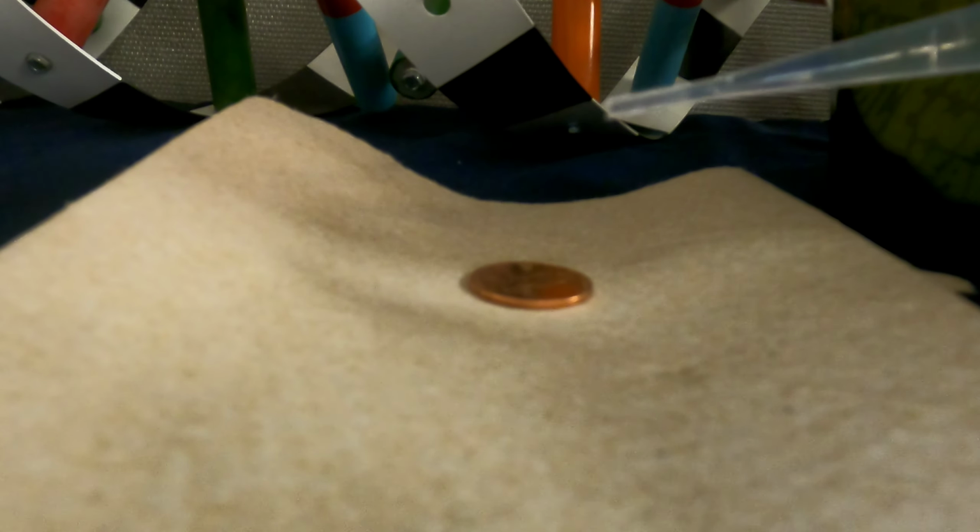So let's go ahead, and this is a rather large dropper. You can use a smaller one and fit even more drops, but let's go ahead. 10, 11, 25. Isn't broken yet. See if we can get another one. 20 and 30.